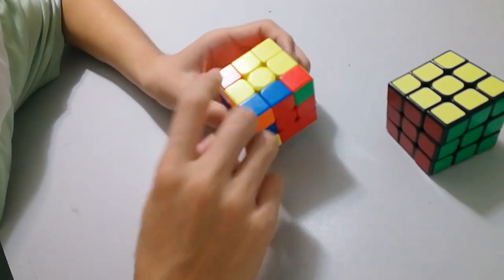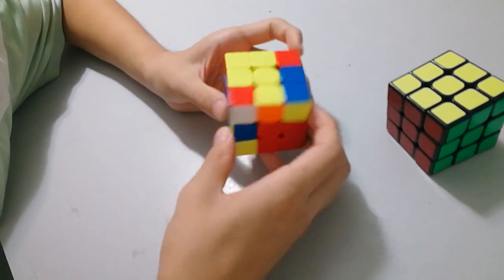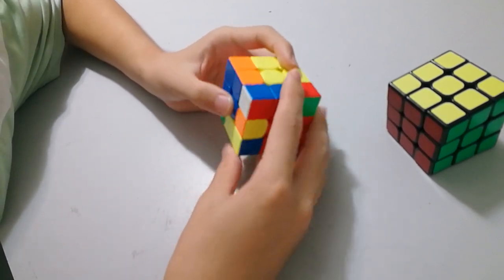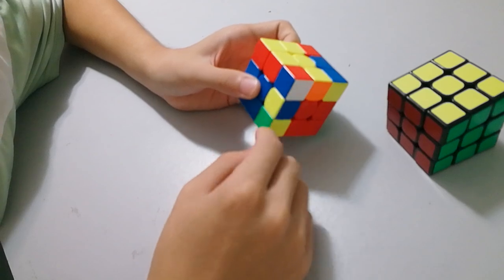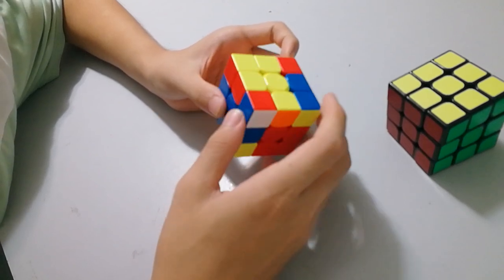Okay, so anyways, it pairs up, right? So I just move the corner to the top of the slot. Yeah, you just do it like that.